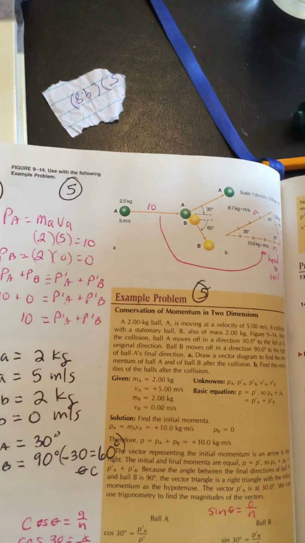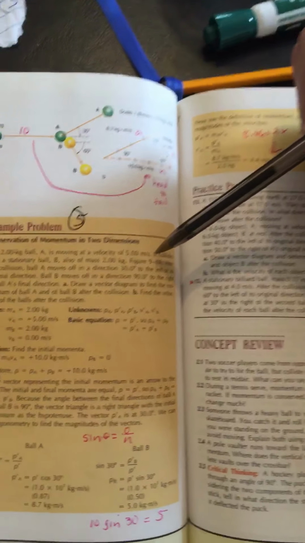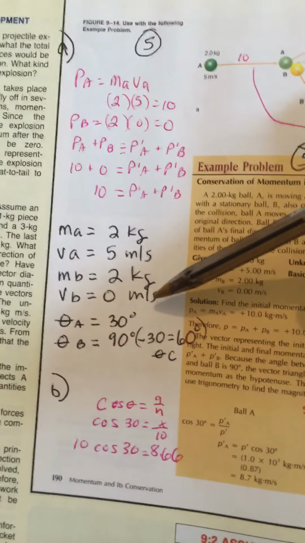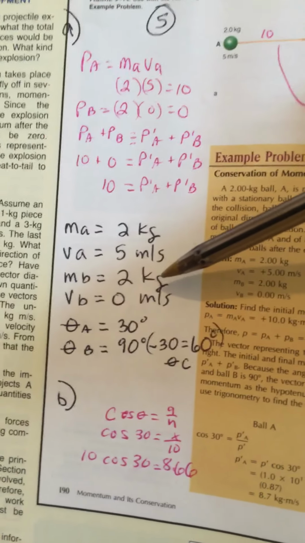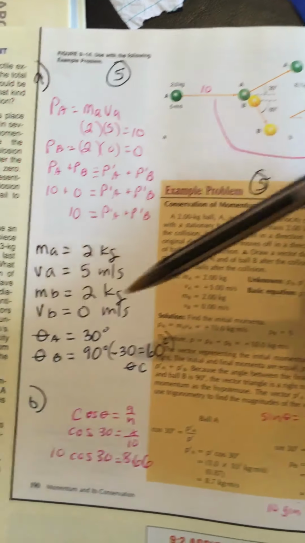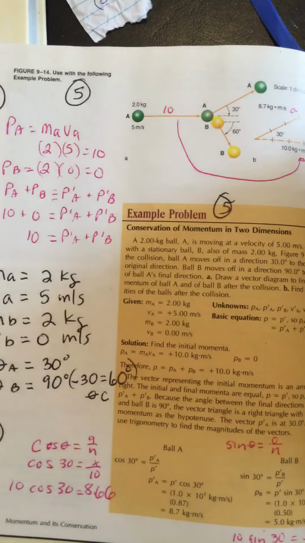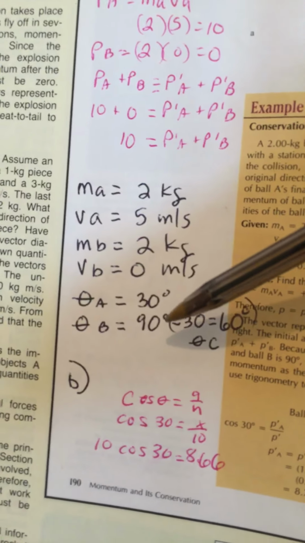Okay, so step 1 says, let's read the problem first. A 2 kilogram ball, so mass A is 2 kilograms, is moving with a velocity of 5 meters per second. It collides with the stationary ball, so ball 2's speed is 0, also with a mass of 2. Ball 2's mass is 2. After the collision, ball A moves off with a direction of 30 degrees, so theta A is 30, to the left of the original ball. Ball B moves off in a direction of 90 degrees, so theta B is 90.